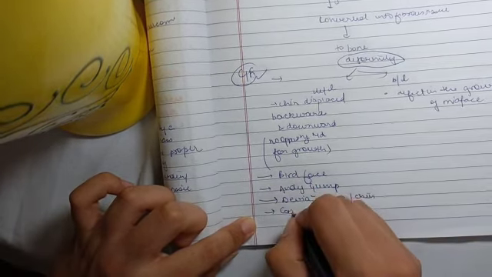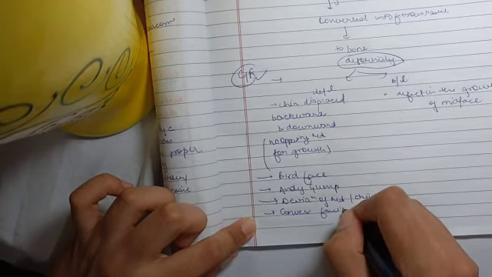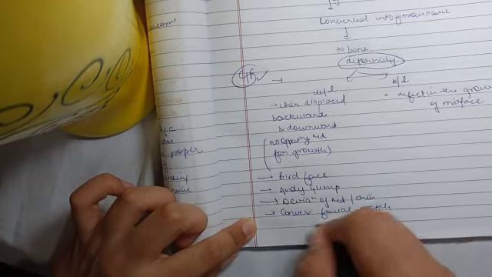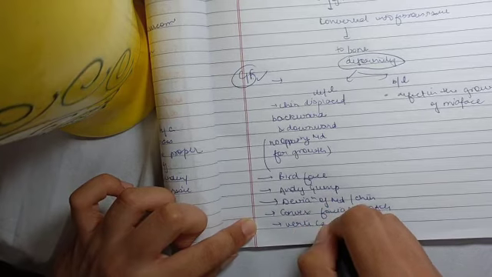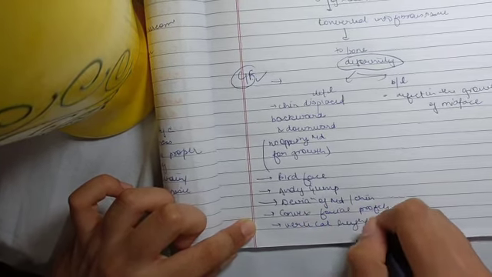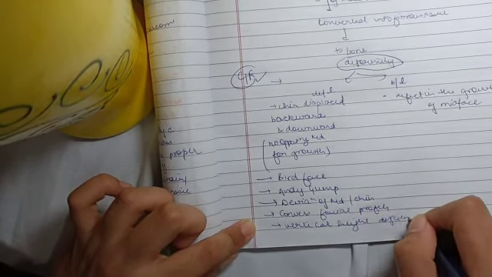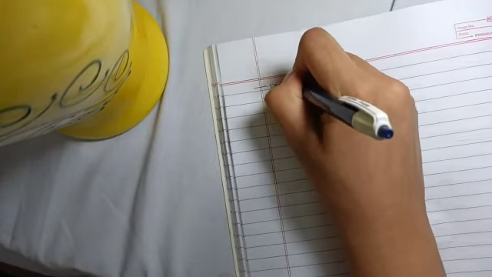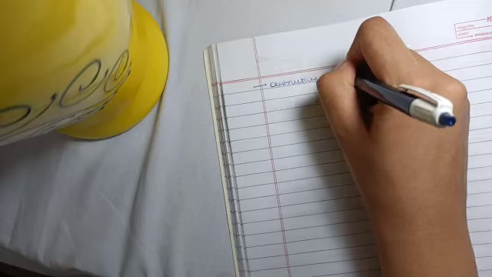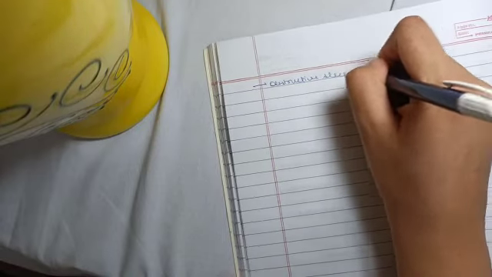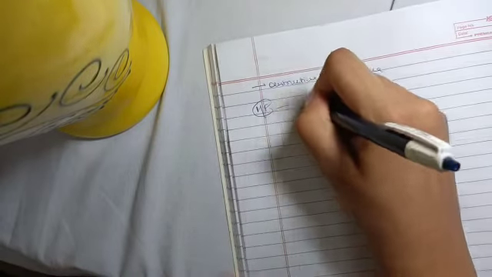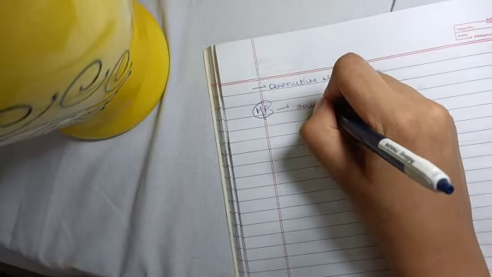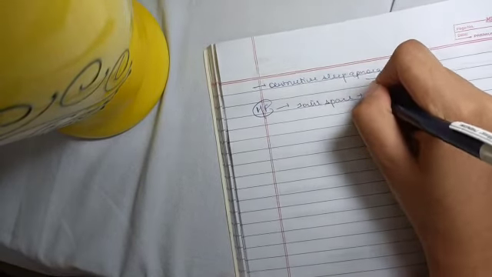Then the person will have a convex facial profile and vertical height deficiency. Now coming on to the oral features, we have discussed them. Some other features are like obstructive sleep apnea.